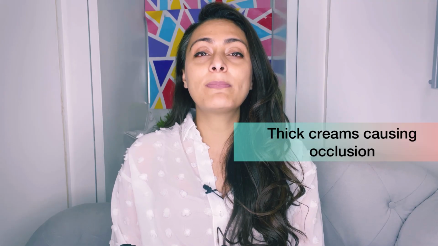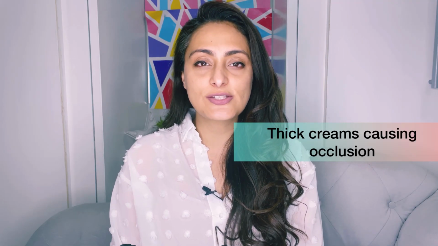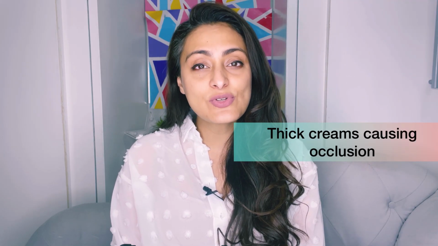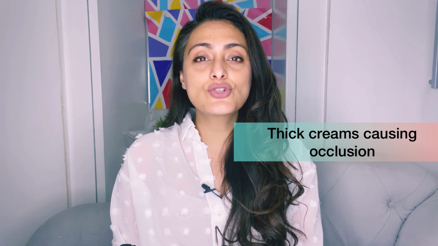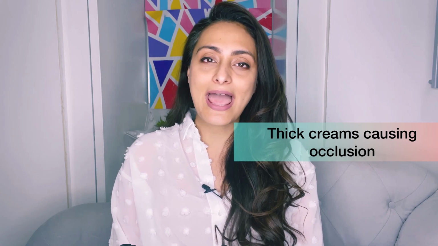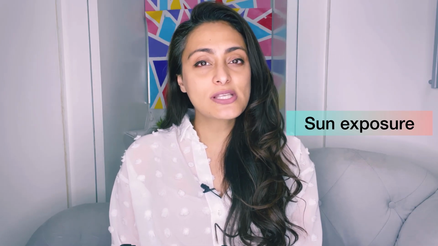And it can also occur as a result of applying occlusive agents on the face. So if you apply some thick creams on the face, that can lead to an obstruction of these ducts and occurrence of Milia. And even excessive sun exposure can lead to Milia. So if you're out in the sun a lot, not a few minutes in a day, but if your job requires you to be out in the sun for prolonged periods of time, that can also lead to the occurrence of Milia.